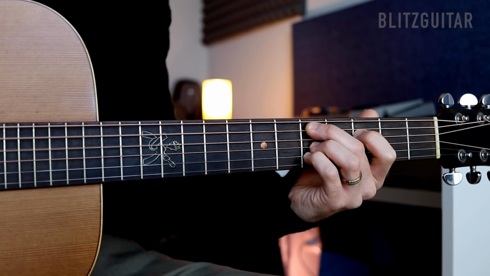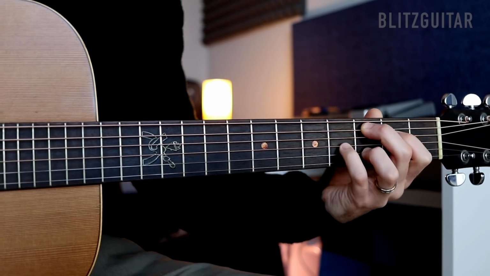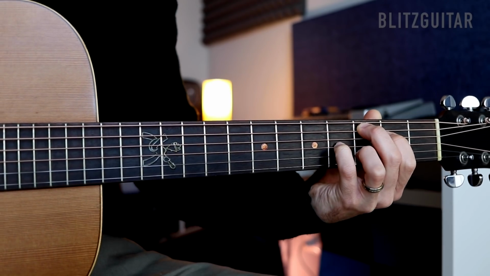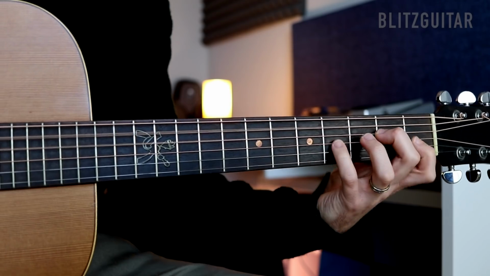5, 3, 5, and 5. C major. And the last chord is the A minor 9. Sorry, the A minor add 9.